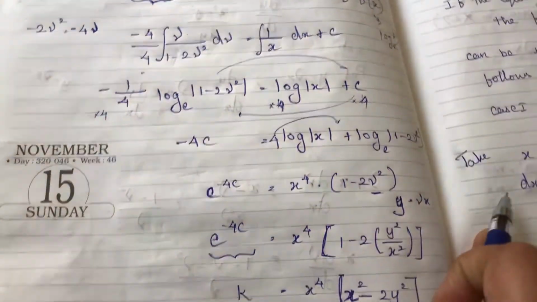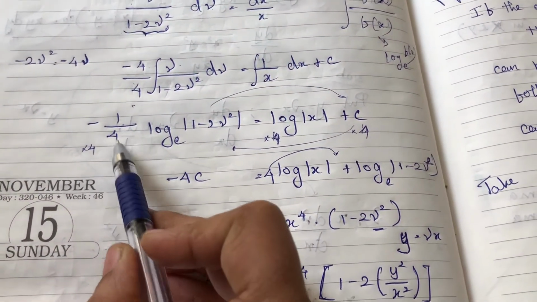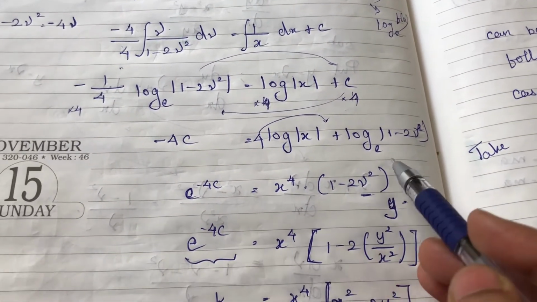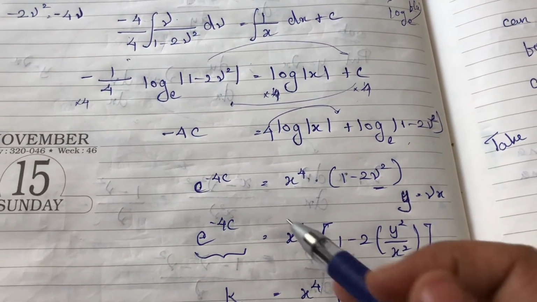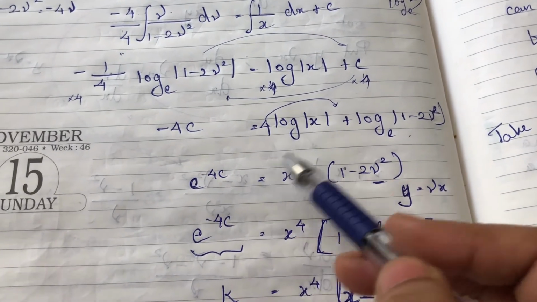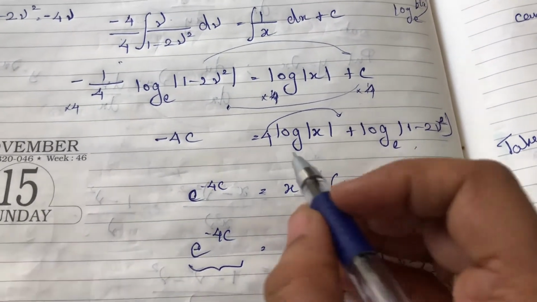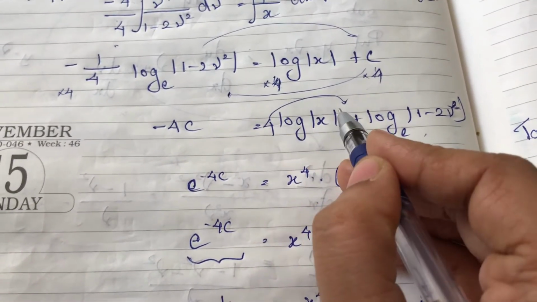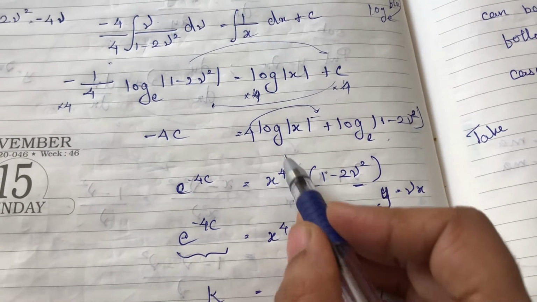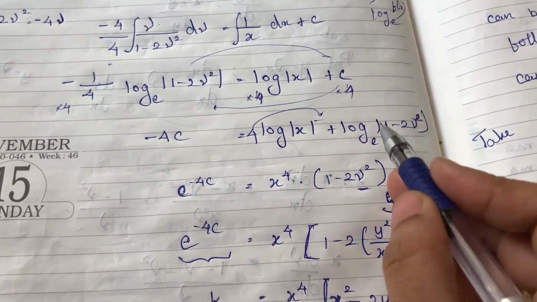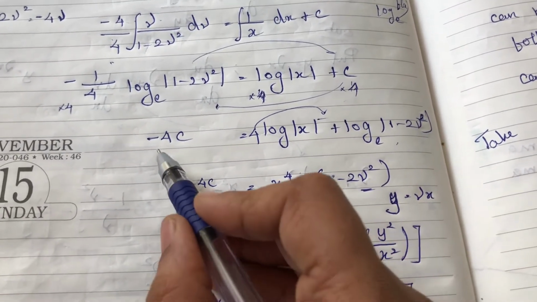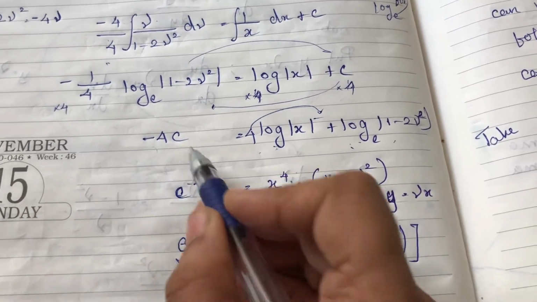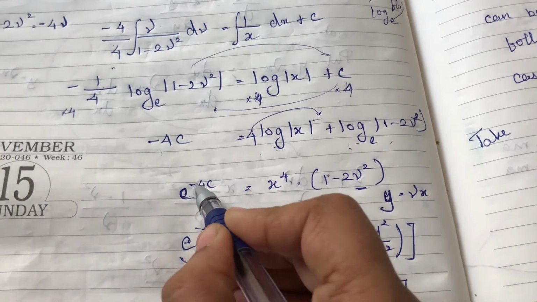Okay. After that I need to replace this 4. So I am just multiplying everywhere by 4, every term. So I have got this thing, and you can see here, just remove the logs. By removing logs, what happens? If the log has something in front, it will come to the power. So x power 4, I am just removing the log here, this term, which is equal to e power, because here are the logs, right? So I need to write e power minus 4c.